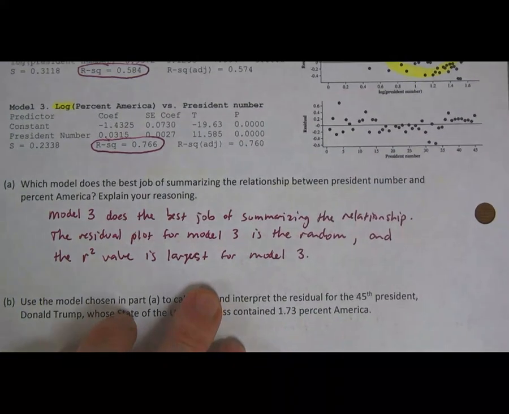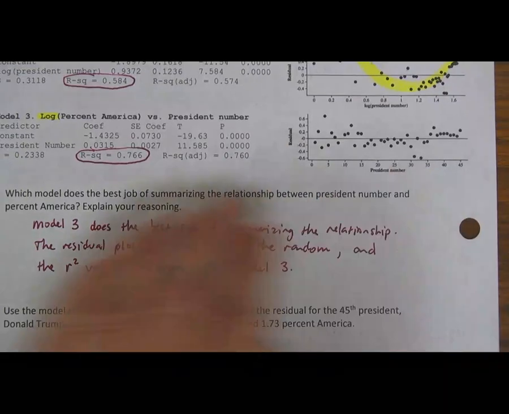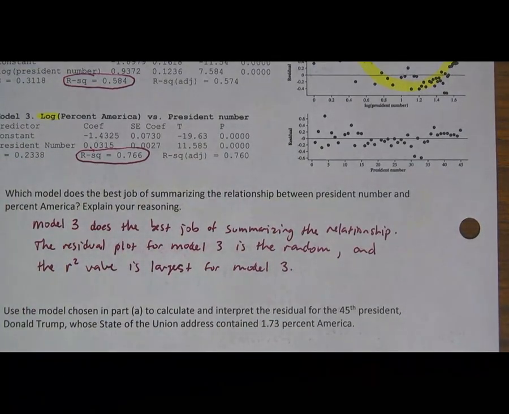So I'm letting the AP grader know that I looked over here and I can back it up with the residual plot and the fact that R squared is large. We want our R squared to be large. Bigger R squared means bigger R value, shows more strength and correlation. That's pretty much it for A.